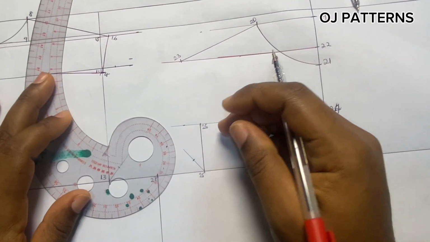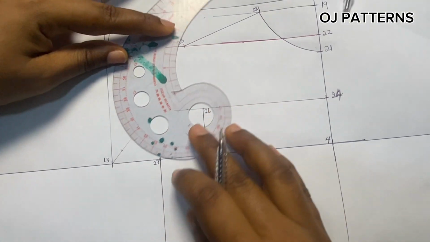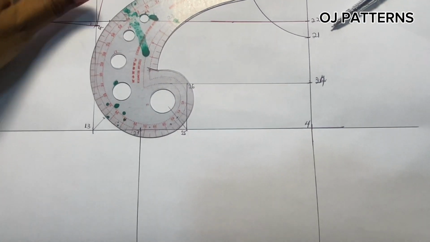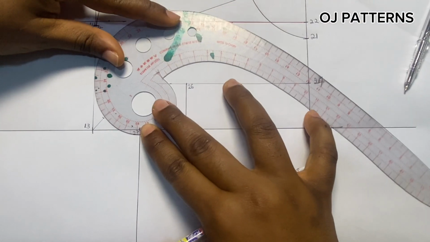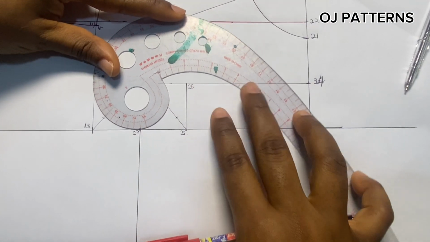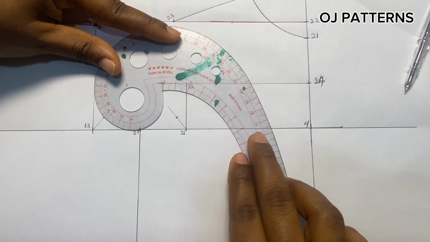Okay. And then next, we're connecting. So whatever you're connecting, make sure it blends perfectly, because you don't want it coming out of proportion. So I'm gonna flip so it's touching my angle 45 measurement.